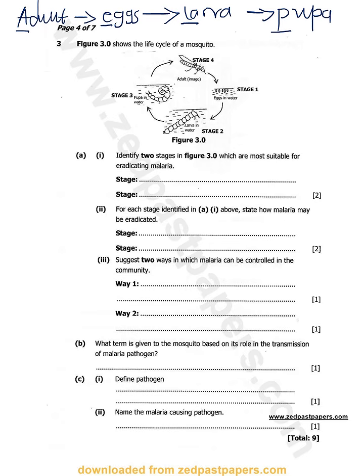Now, after we've looked at this, let's look at the first question here. The first question is stage 4. We can see here we have the adult. Then stage 2, you can see that here we have eggs. Then stage 3, we have the larva. Then stage 4, we have the pupa.